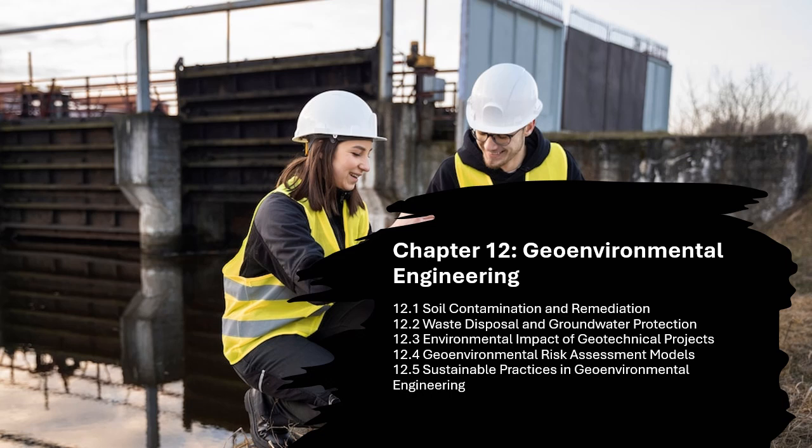Ex situ bioremediation. Contaminated soil is excavated and treated in specialized bioreactors or treatment facilities, where conditions are optimized for microbial degradation.